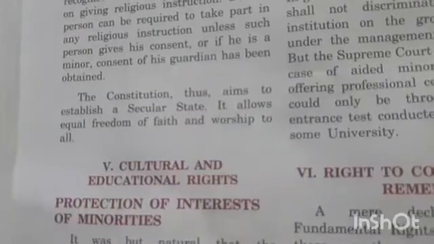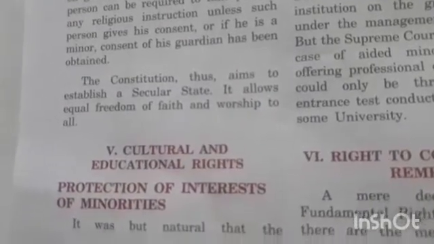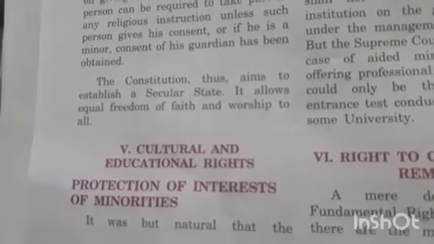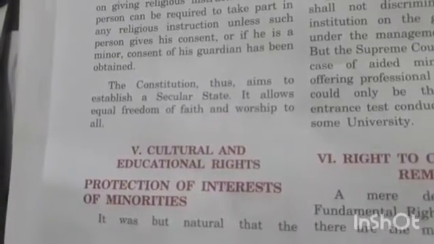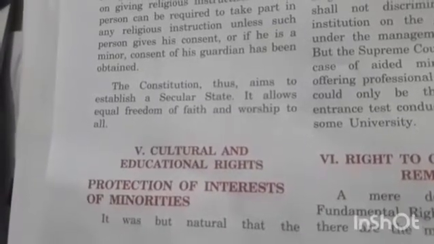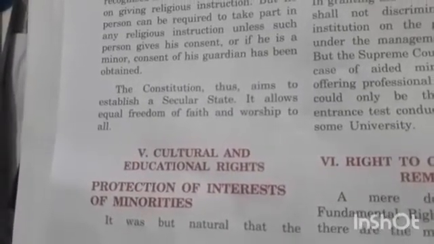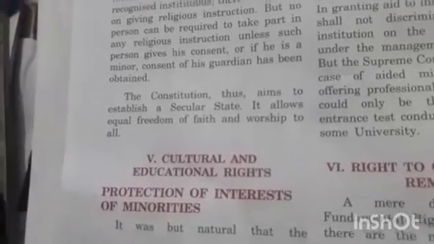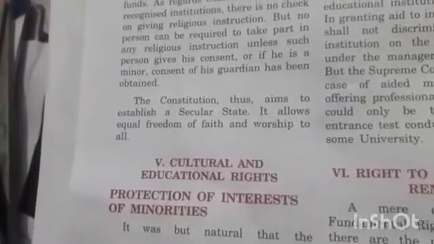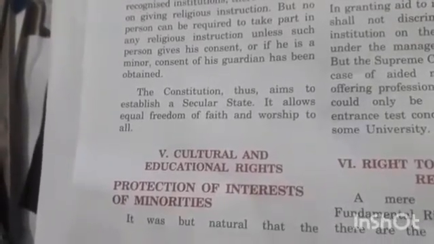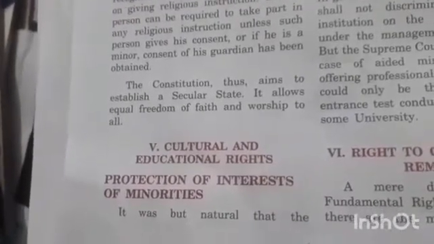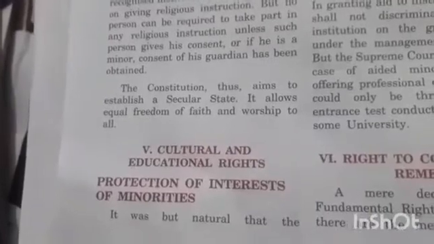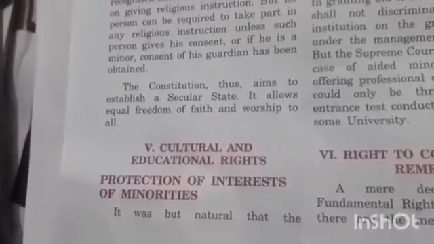Cultural and educational rights. In this, the Constitution of India ensures equal liberty to all the citizens of India pertaining to conserving their culture. This provision also states that the citizens have the right to preserve their language, heritage, and cultural backgrounds, right?